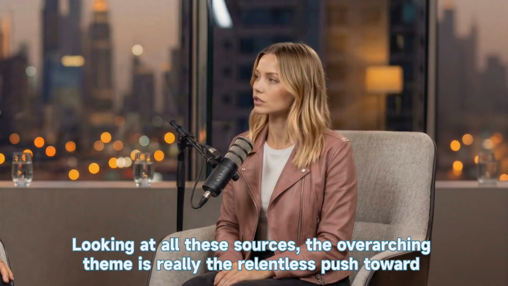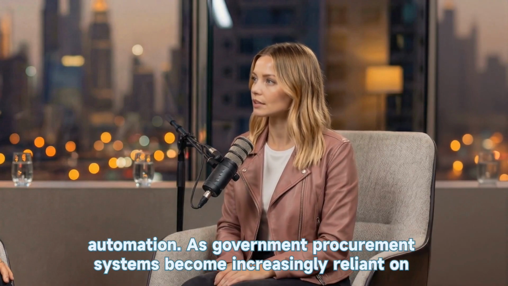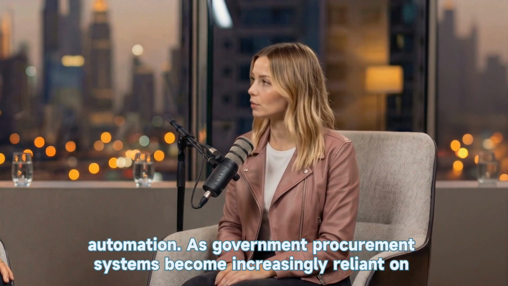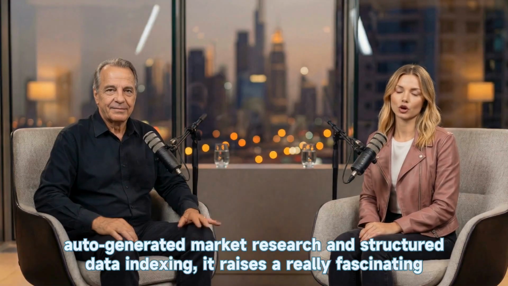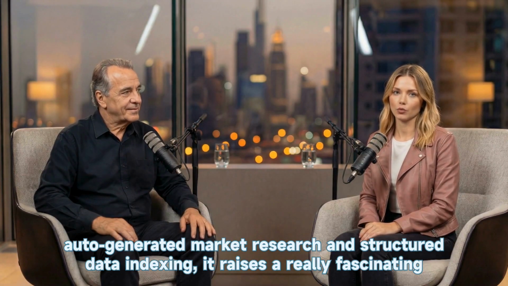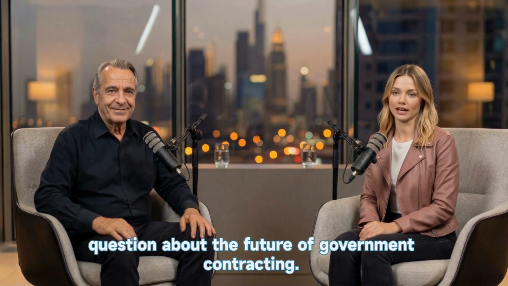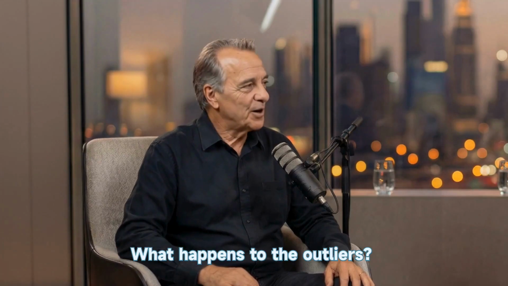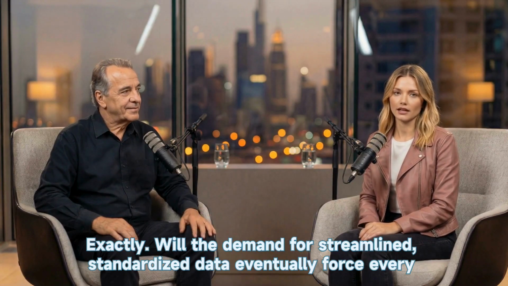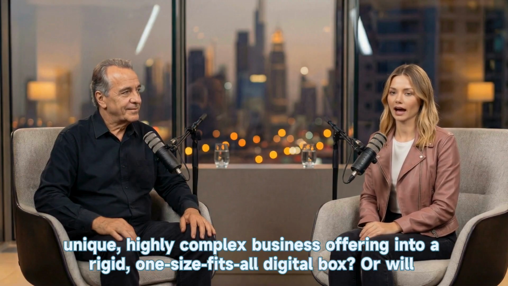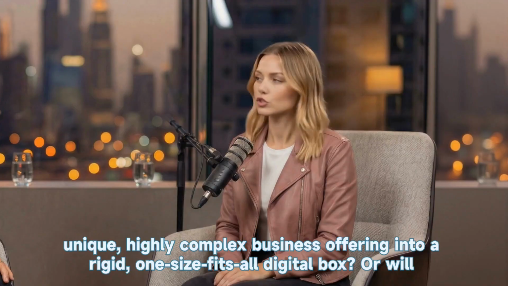Looking at all these sources, the overarching theme is really the relentless push toward automation. As government procurement systems become increasingly reliant on auto-generated market research and structured data indexing, it raises a really fascinating question about the future of government contracting. What happens to the outliers? Exactly. Will the demand for streamlined, standardized data eventually force every unique, highly complex business offering into a rigid, one-size-fits-all digital box?